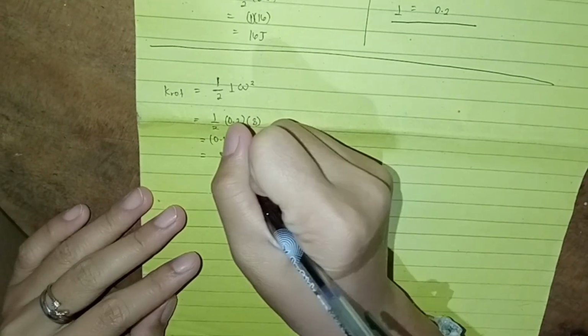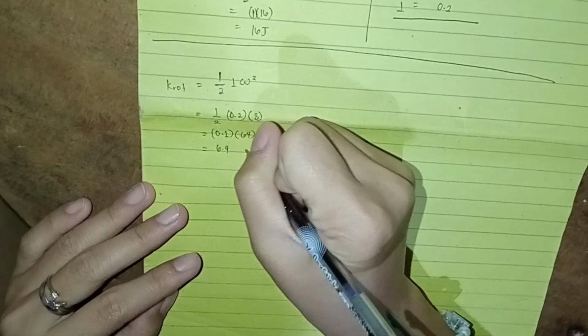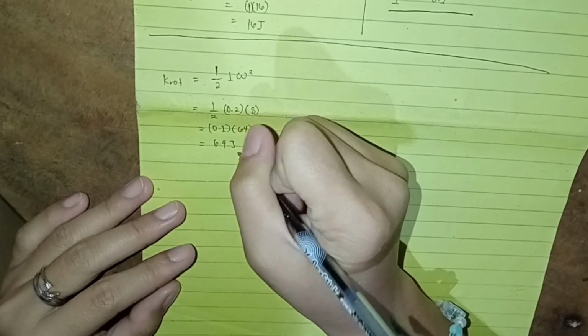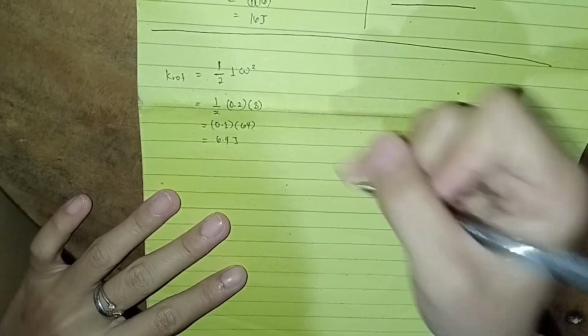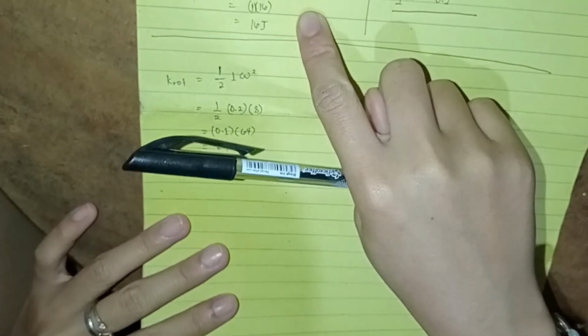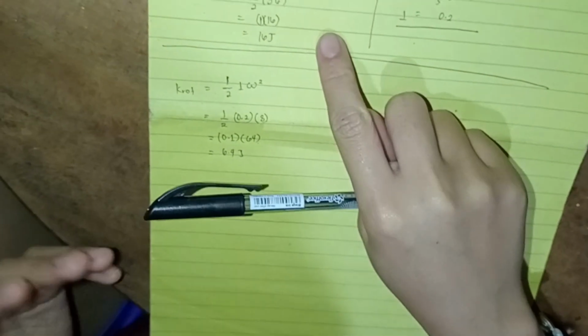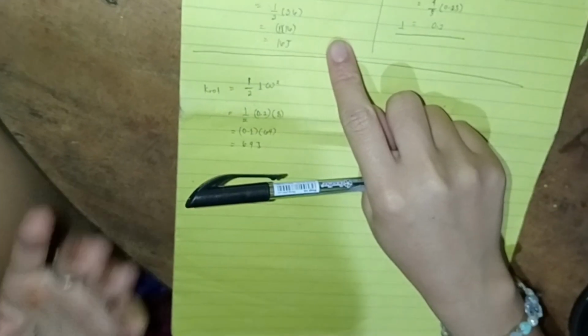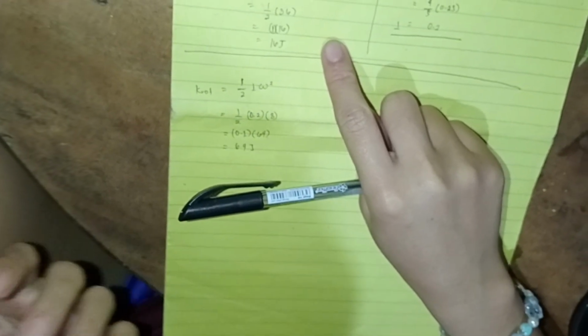This would be 6.4 joules. And now we have our rotational kinetic energy and translational kinetic energy. We just have to add the two to get our total kinetic energy.